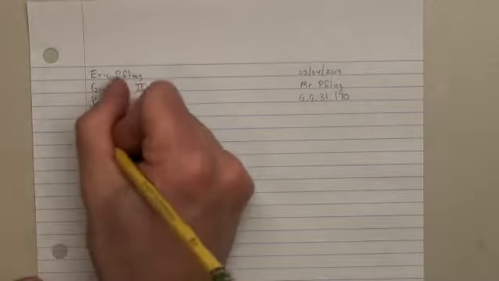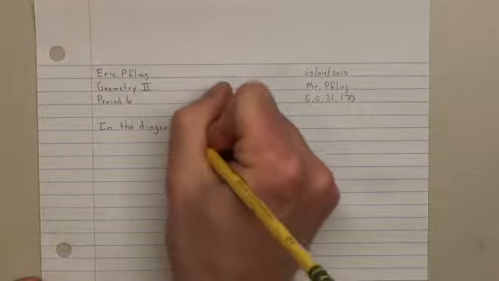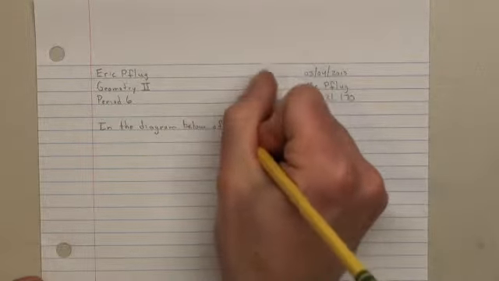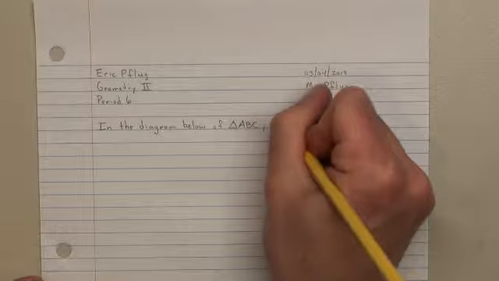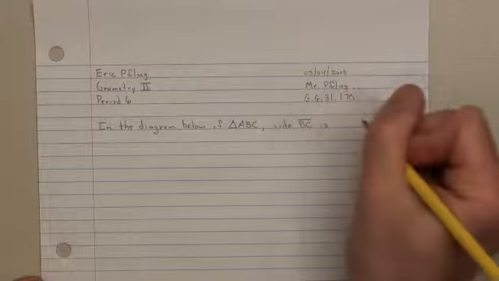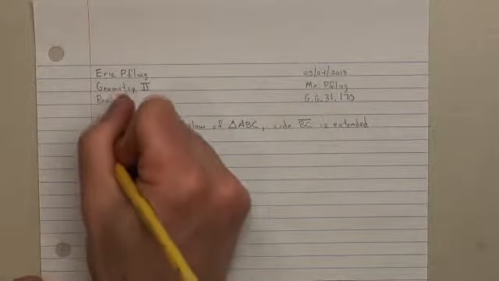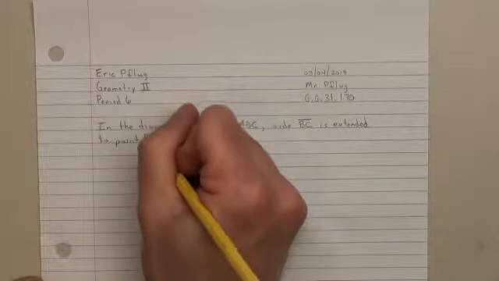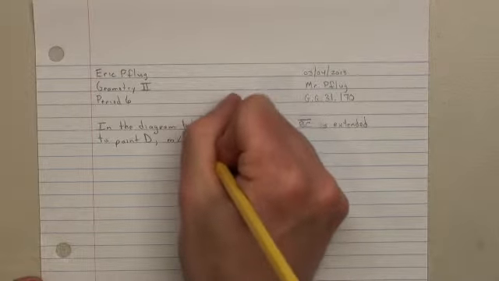In the diagram below of triangle ABC, side BC is extended to point D, the measure of angle A is x.